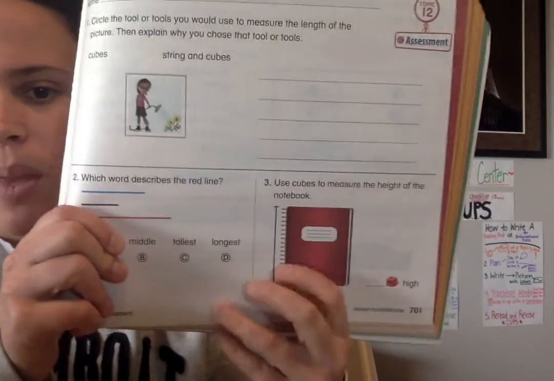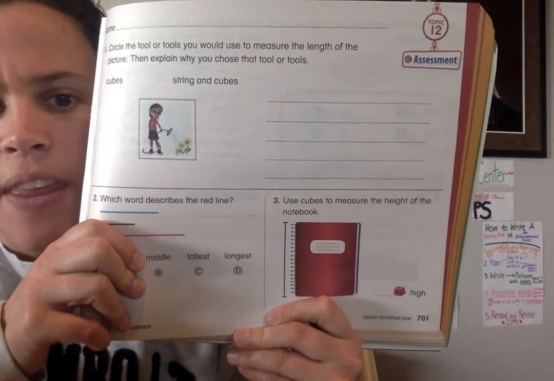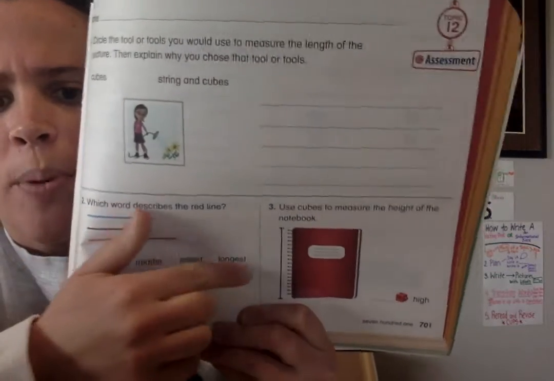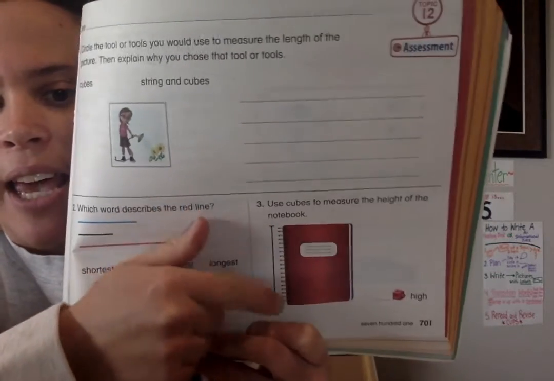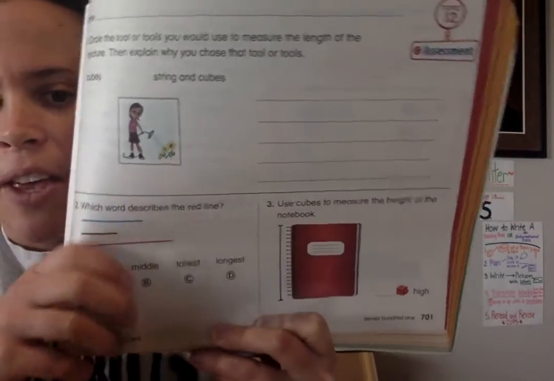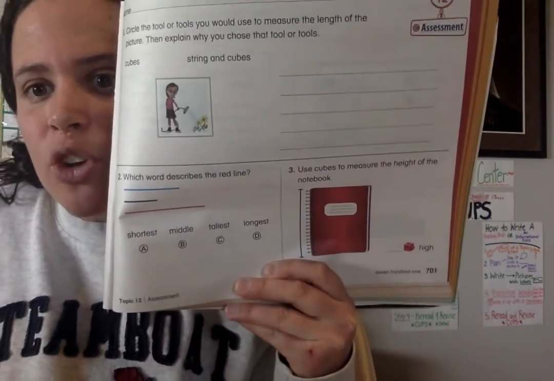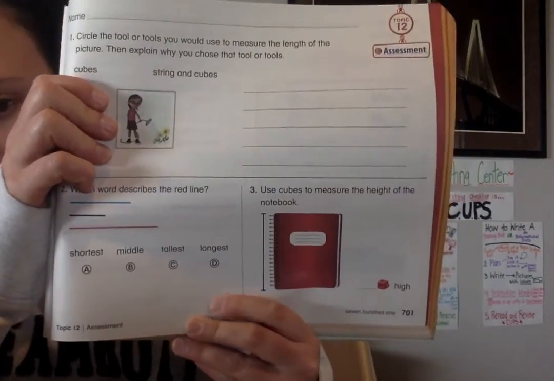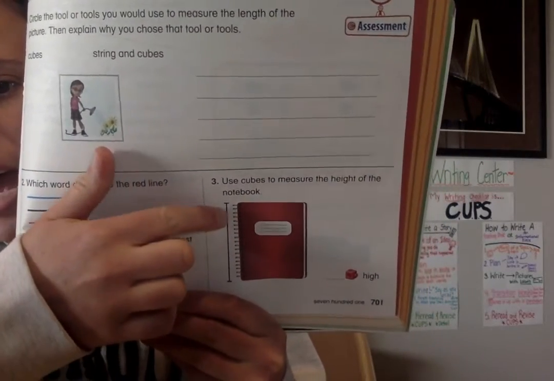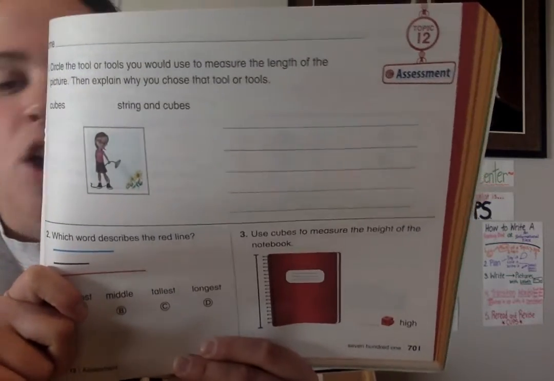Nice job. All right, 3, it says use cubes to measure the height of the notebook. So you have a notebook here, and this is the height. This is the length, how long it is. This is how tall, the height of it. So you're going to need to grab your sticky note. Maybe you saved your cube from the other day when you made it. And you are going to need to measure how many cubes it is. If you need to pause it and do it at this time, go ahead and do that.